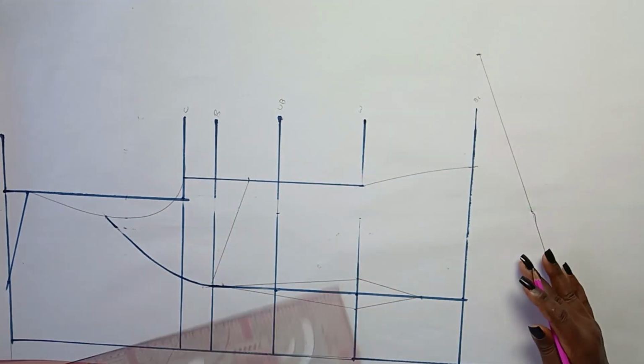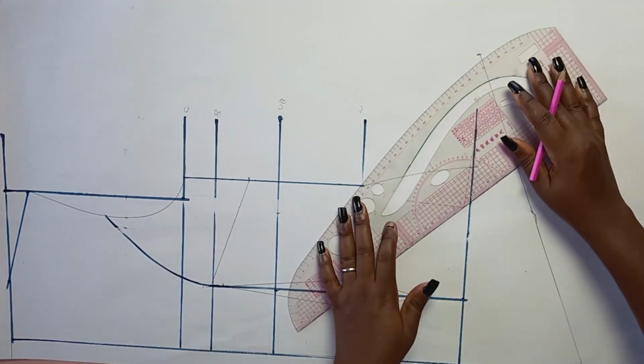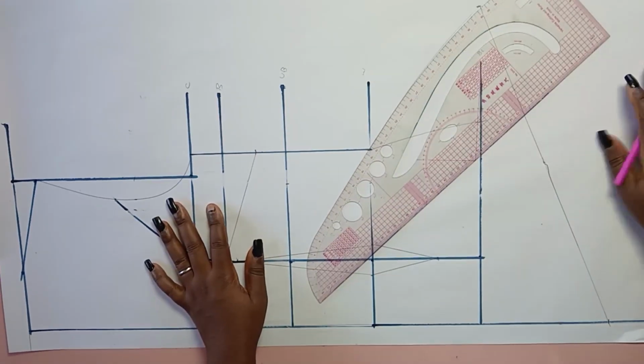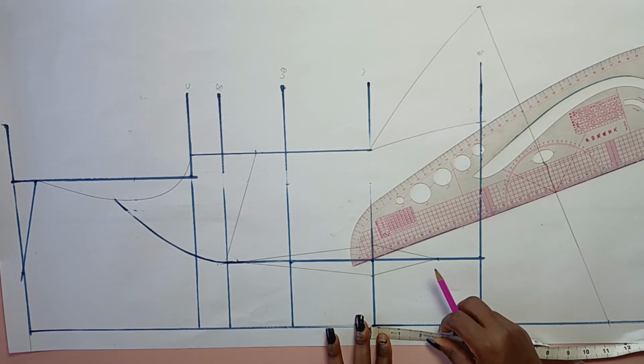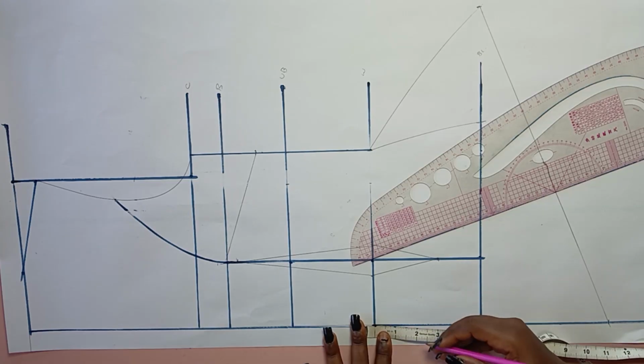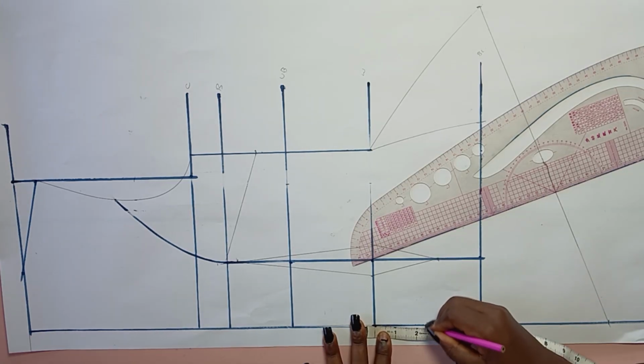I have this, and I'll connect it back like this. So after connecting it, you come to the center front again. From your waist, you step down by 2 inches or 3 inches. So from the waist now, I'm stepping down by 2.5. Okay, so from the waist I step down by 2.5.